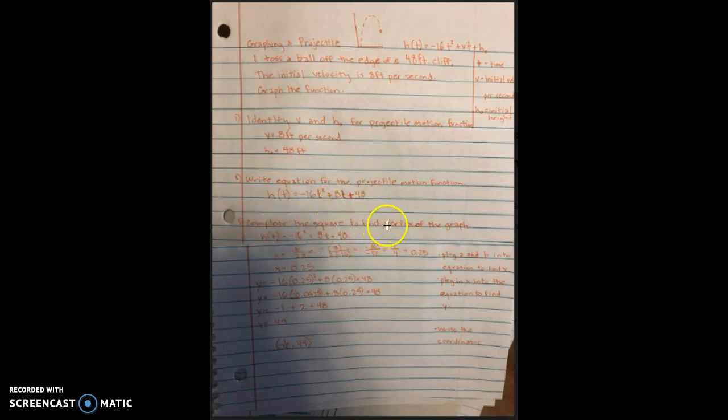And then we're going to complete the square to find the vertex of the graph. And so we're going to start off with remembering that in order to find our vertex, we need to find our x and y values. Well, the x value can be found if we take the opposite of b divided by 2 times a. So in this case, our b value is 8. So negative 8 divided by 2 times our a value, negative 16. And what we do is we get negative 8 over negative 32 when we do that, and that is equal to 1/4 or 0.25. You can use either one of these numbers.